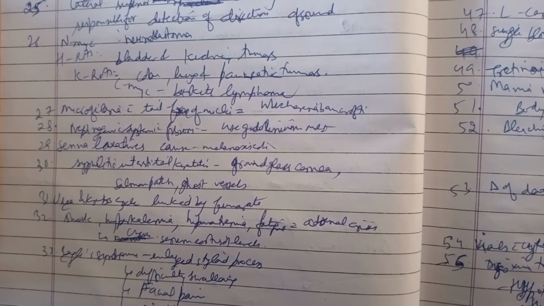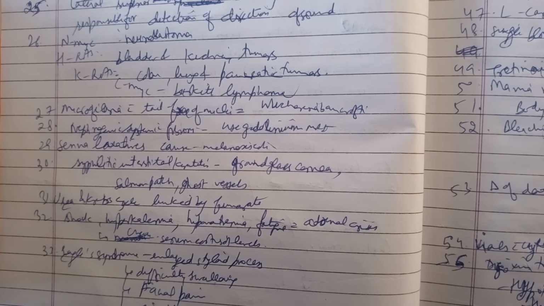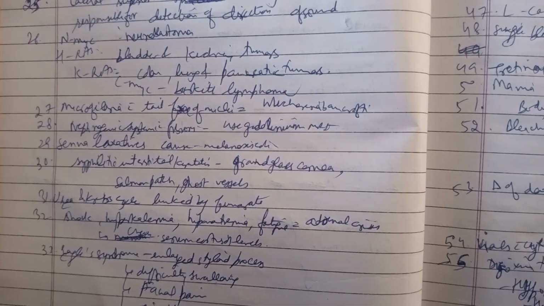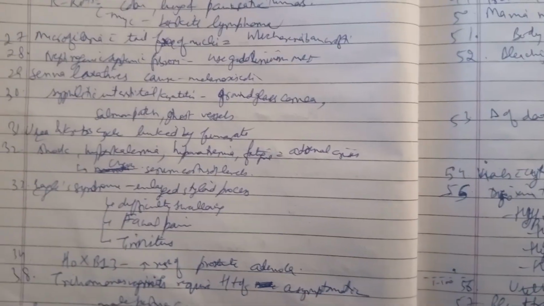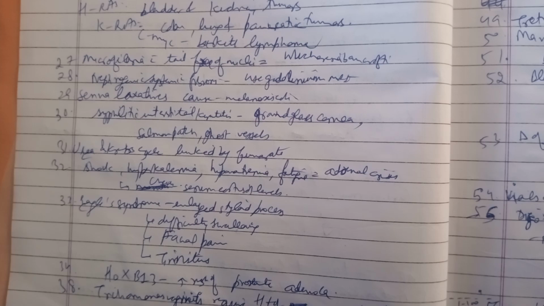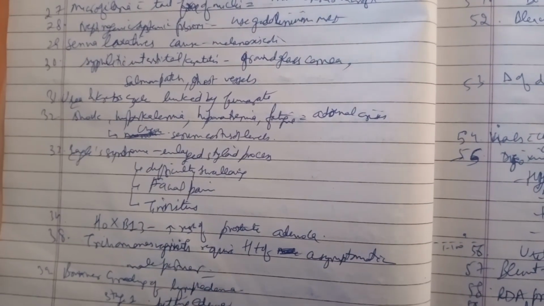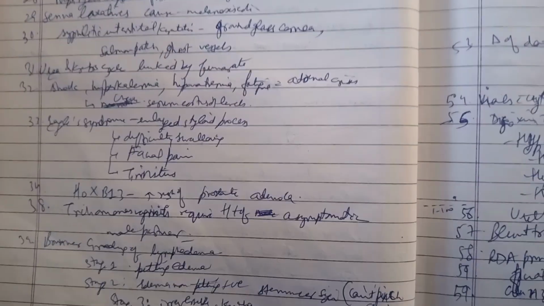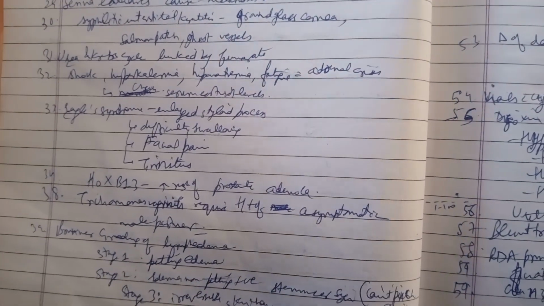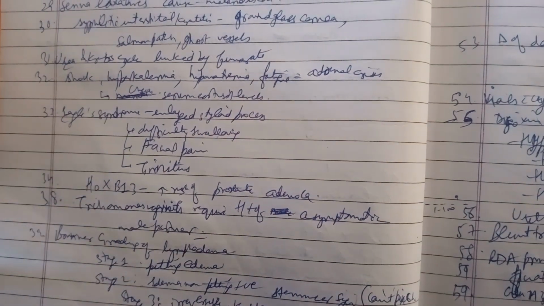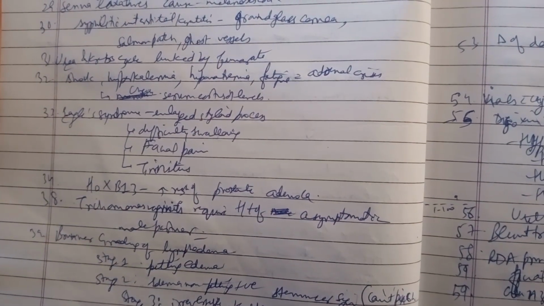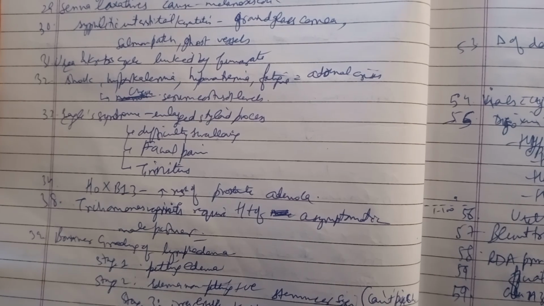Shock, hyperkalemia, hyponatremia, fatigue. The answer is adrenal crisis, because there is a decrease in mineralocorticoids and glucocorticoids. We measure serum cortisol levels in this case. Then Eagle syndrome: an elongated styloid process, difficulty in swallowing, facial pain, tinnitus. HOXB13 gene mutation increases the risk of prostate adenocarcinoma, directly asked. There is no concept in it, we just have to cram it.